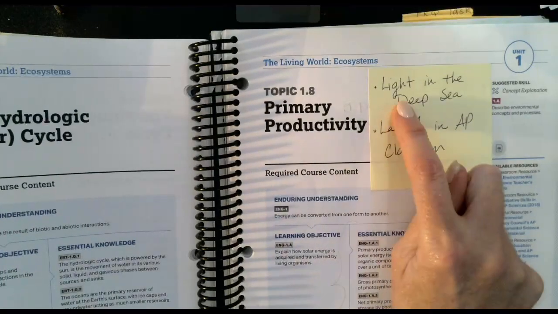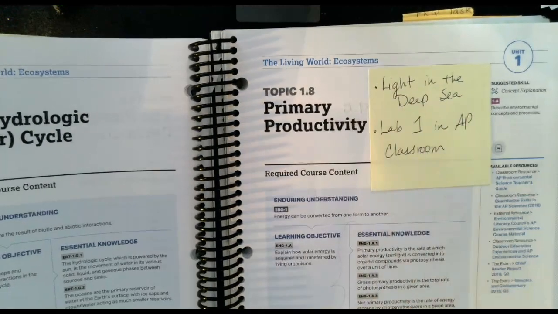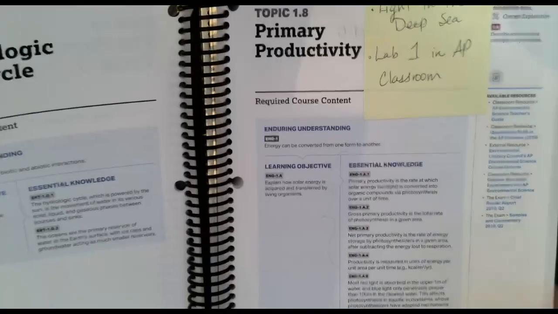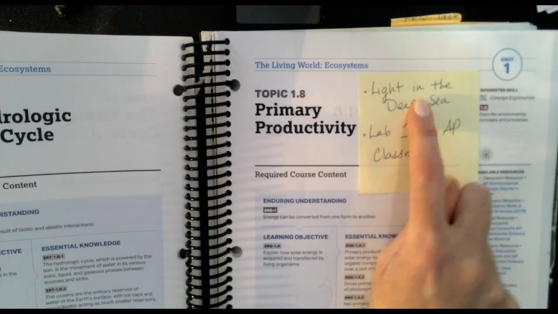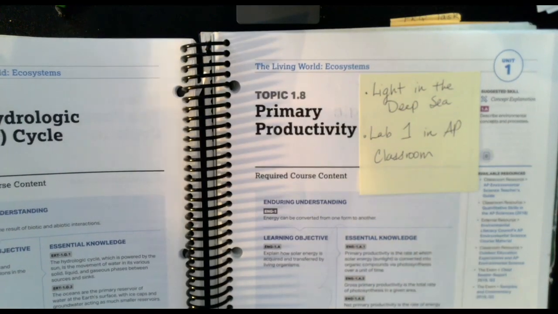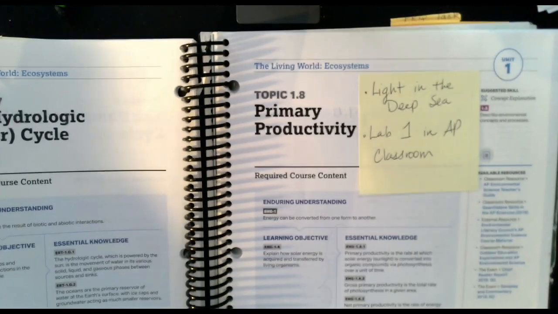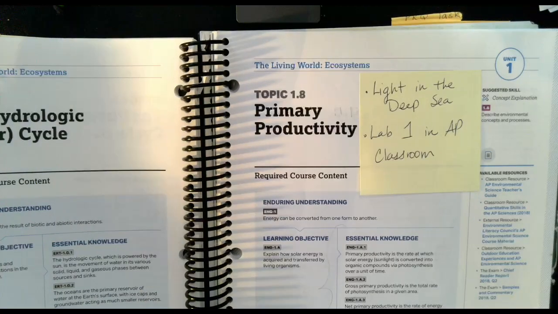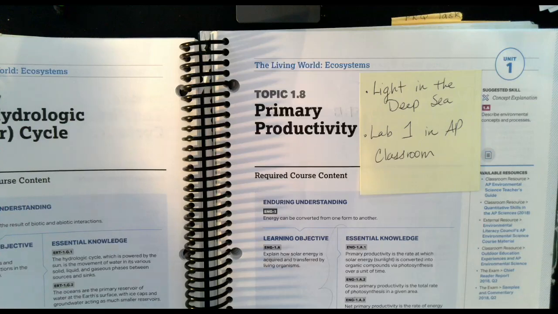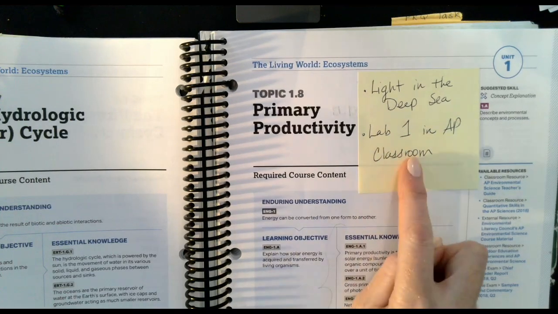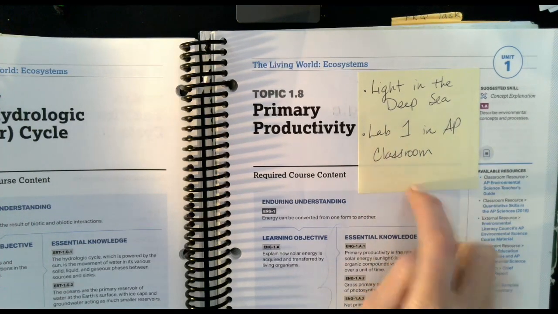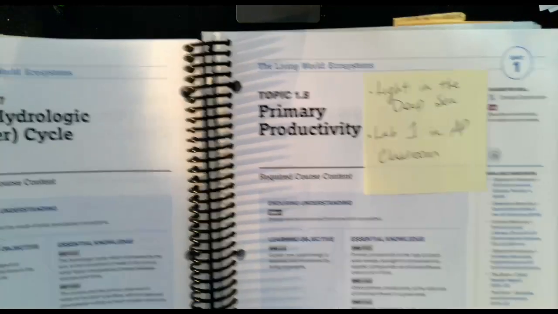Okay, so now here's primary productivity. Lab is one part of it. In fact, the very last essential knowledge statement, which is about red light, goes with the light in the deep sea lab. And then also there's a lab in AP Classroom called Lab 1. And this one is if you have a good supply of a water plant that's healthy during this unit, this is a good lab. You can also save time. I have it filmed on video if you prefer to save time. All of this stuff is in your Google Drive.